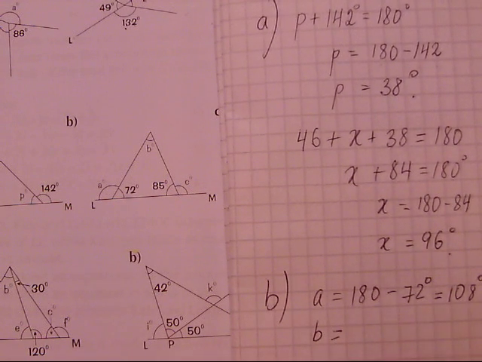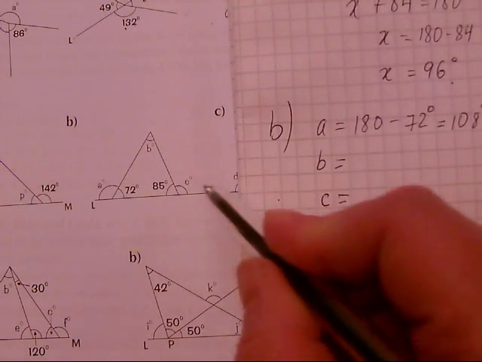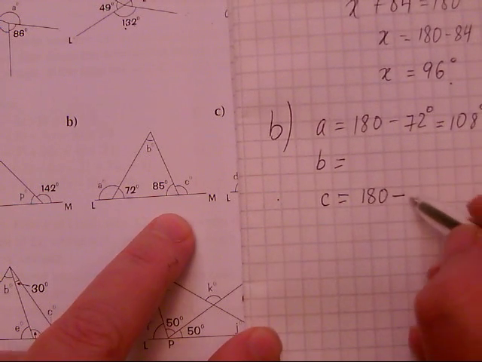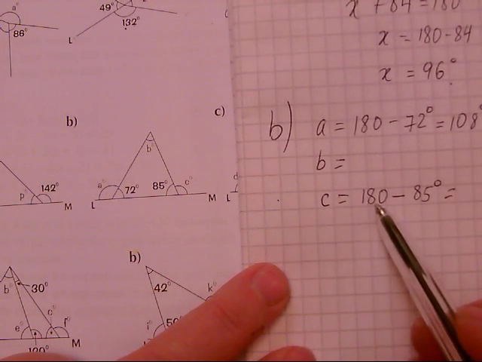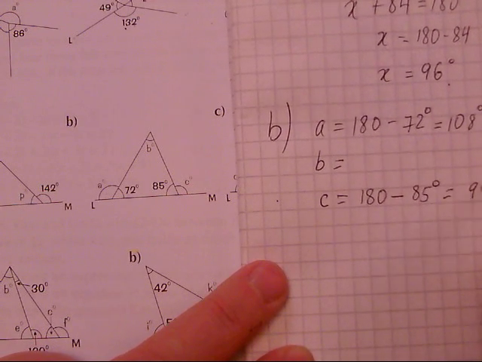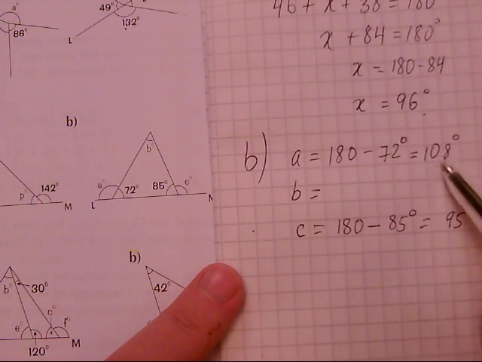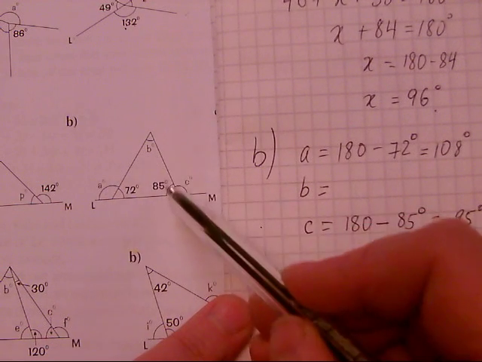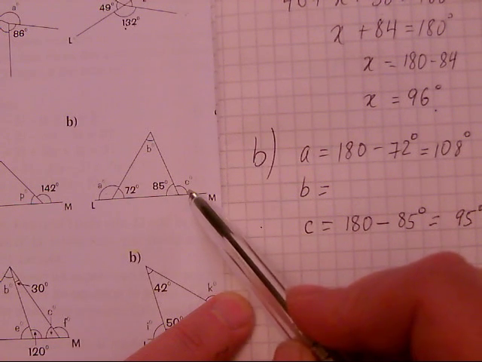Okay, I think we first need to find angle C. That would be easy, because C and 85 form a straight line, and angles on a straight line add up to 180, so 180 minus 85. 180 minus 80 is 100, minus 5 is 95 degrees. Okay, so now if we know A is 108 and C is 95, and we know that angles in a triangle add up to 180, oh, actually, I think I was wrong, we have to wait.